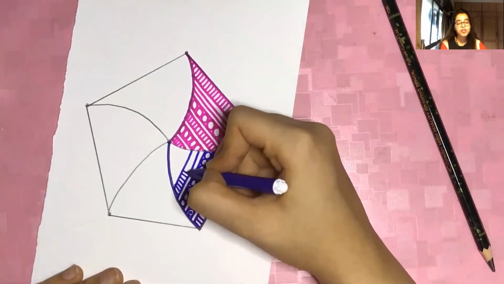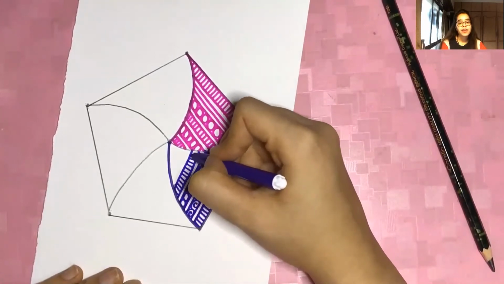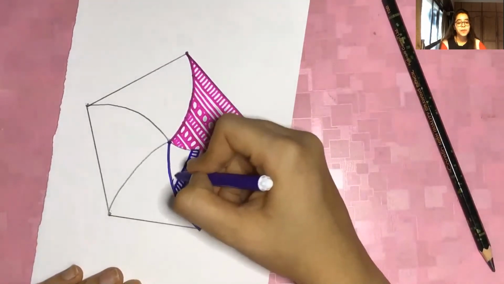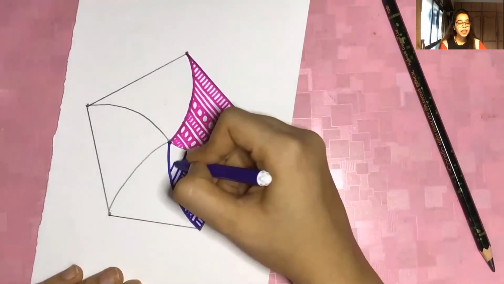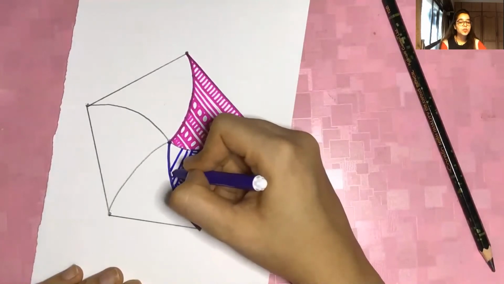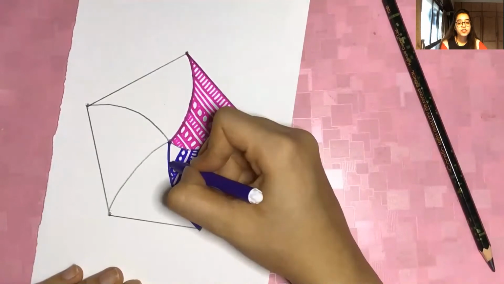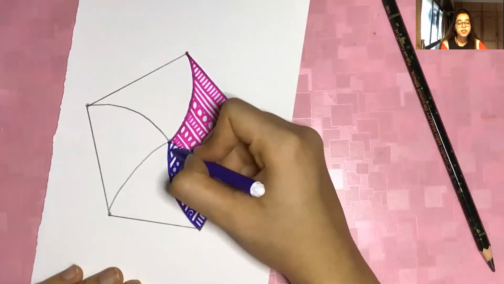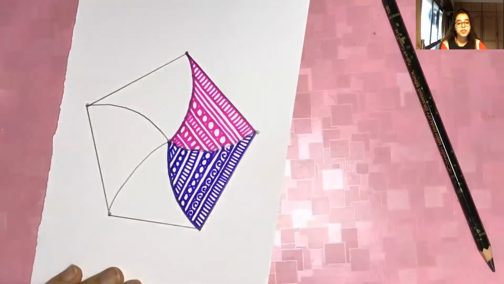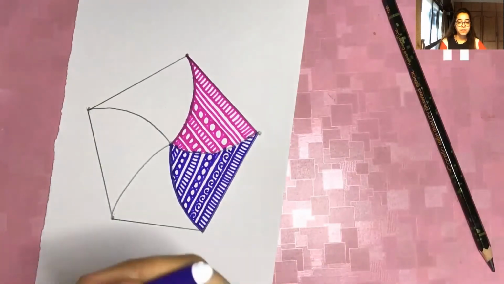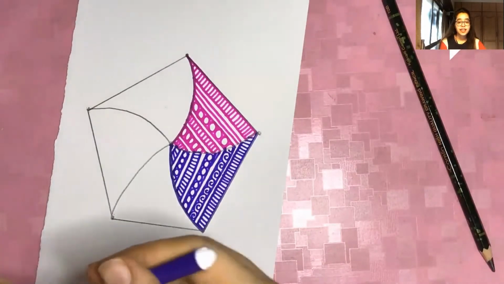So hence I'm not repeating the patterns, and I'm giving you your own free will to choose the patterns that you want. Just make sure again that you stay within the section only, and we just move towards the central portion. The moment we move towards the central portion, there's only a little bit of gap left to fill the patterns. Okay. So we have our second section done as well.